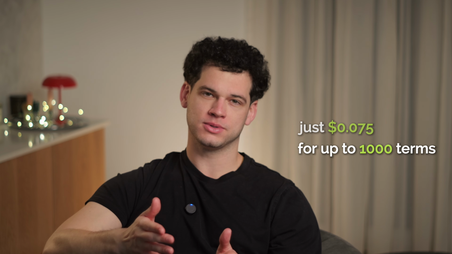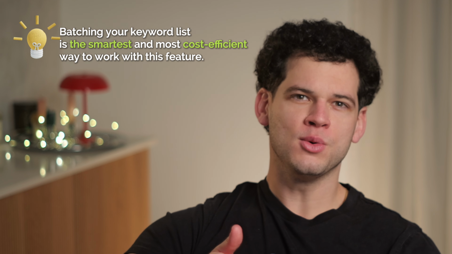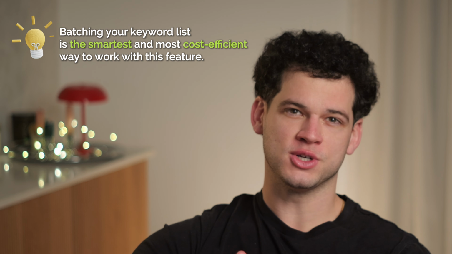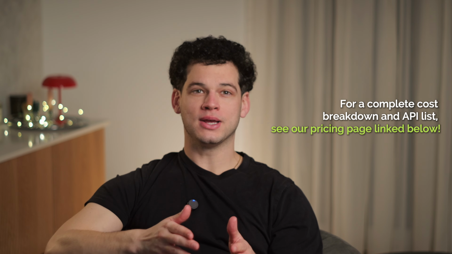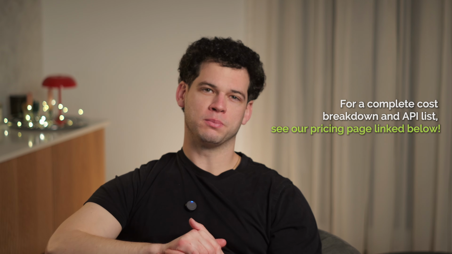Another example, when asking for up-to-date Google Ads search volume, you're billed per request, not per keyword, and it costs just 7.5 cents for up to 1,000 terms. A quick tip, batching your keyword list is the smartest and most cost-efficient way to work with this feature. Bottom line, using the DataForSEO MCP server is ridiculously affordable. You'll spend more on coffee than most of these API calls. For a complete cost breakdown and API list, see our pricing page linked below.